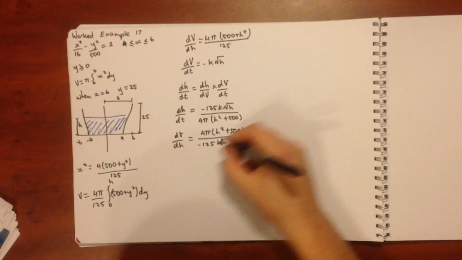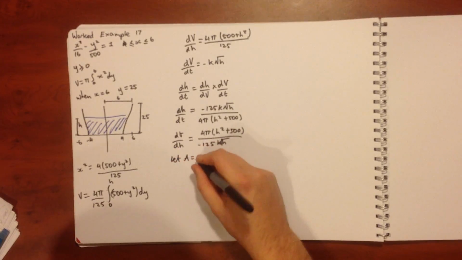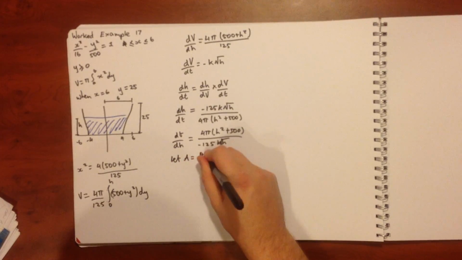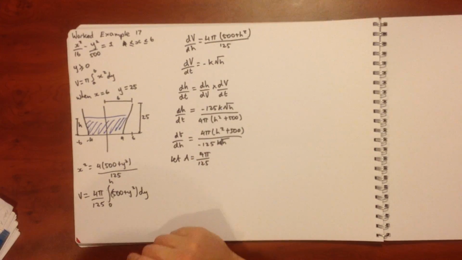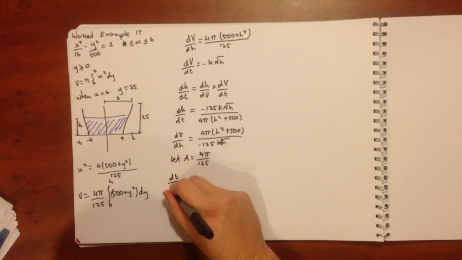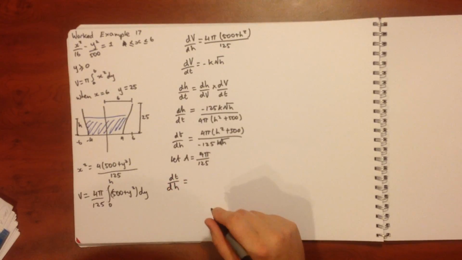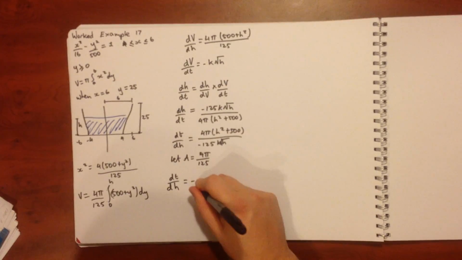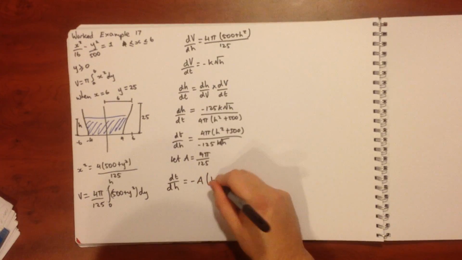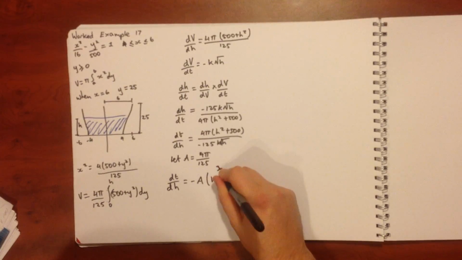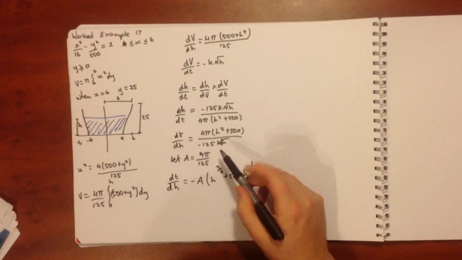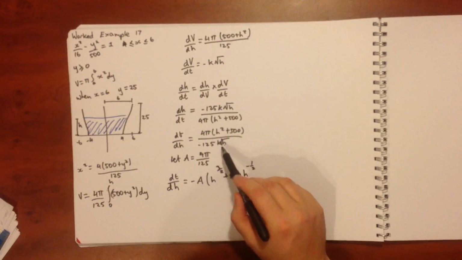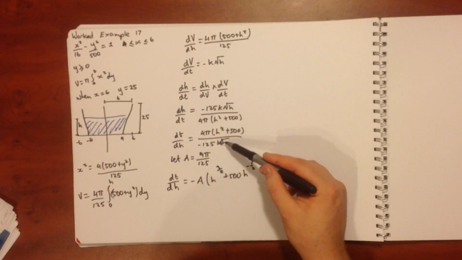What we do is we say let a equal our 4 pi on 125, because that's just a constant, just to make our work a little bit easier. So we can say our dt/dh is equal to negative a outside of h to the 3/2 plus 500 h to the negative 1/2, just by simplifying our powers here. Our h squared and our square root becomes our 3/2, and our square root just becomes our negative 1/2.